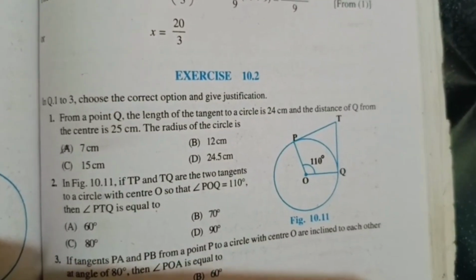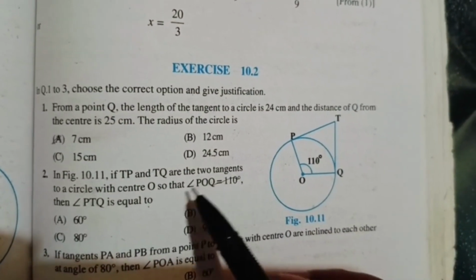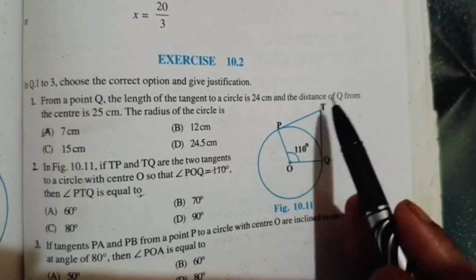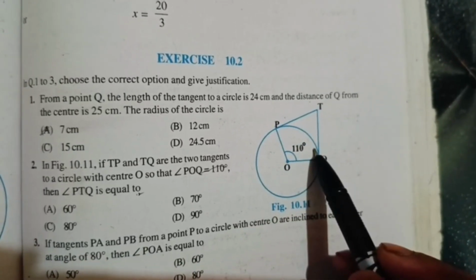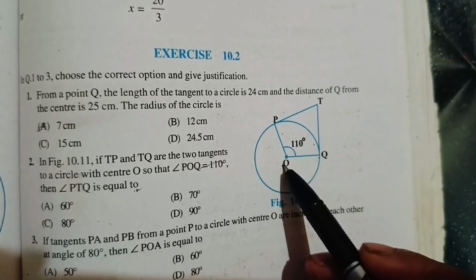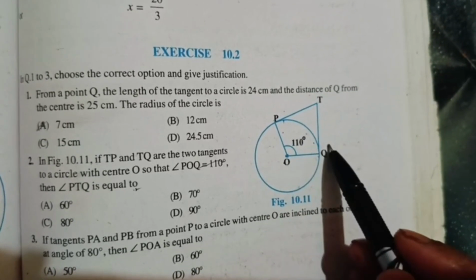Then what is question number 2? In the figure, TP and TQ are the two tangents to the circle with center O, and the angle POQ is given.